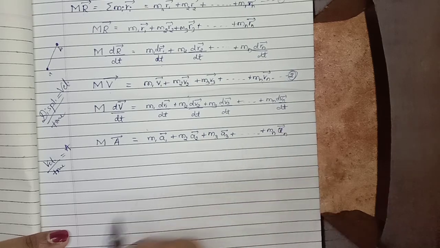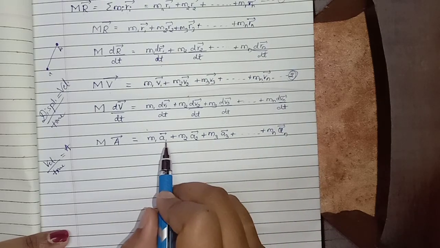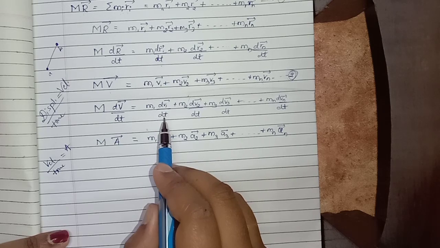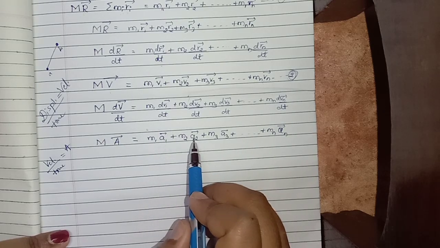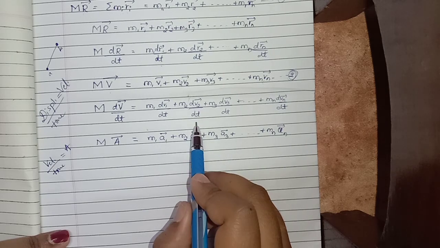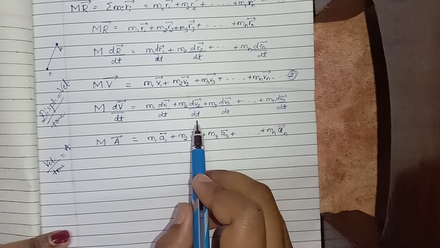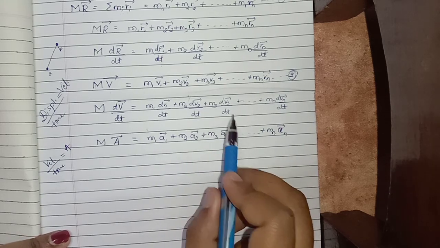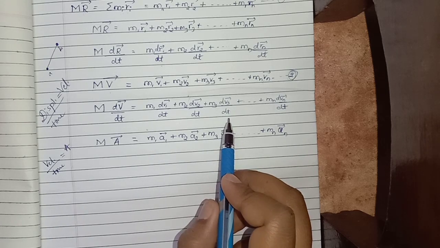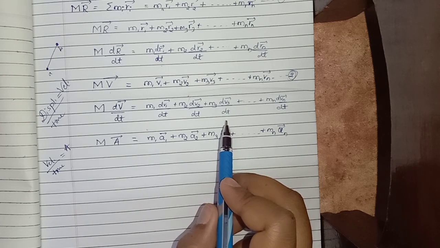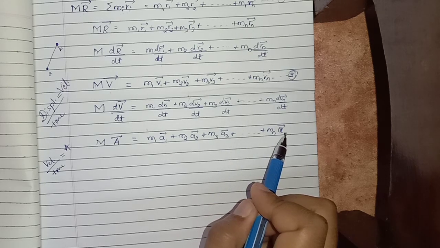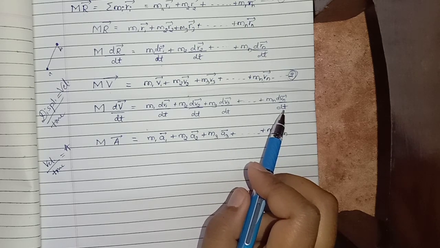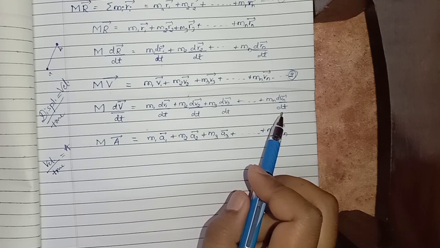Here a1 is equal to dv1 by dt, the acceleration of the first particle. a2 is equal to dv2 by dt, the acceleration of the second particle. a3 is equal to dv3 by dt, the acceleration of the third particle. And at the last, an is equal to dvn by dt, the acceleration of the nth particle.